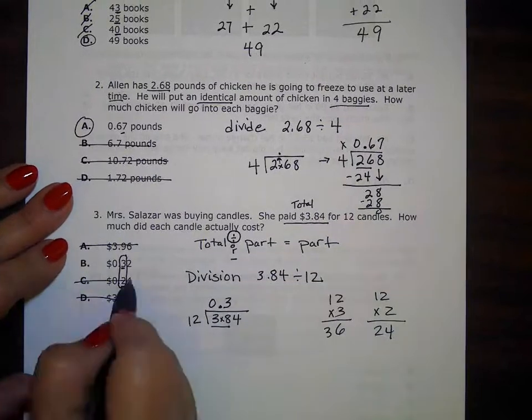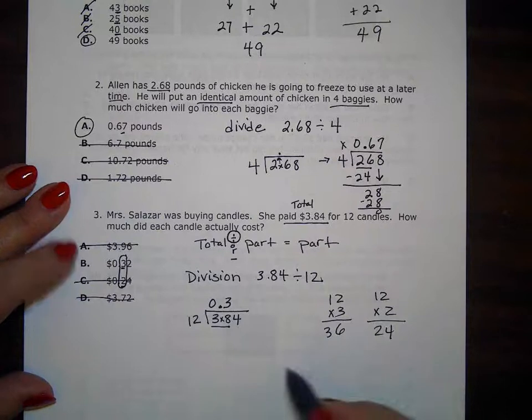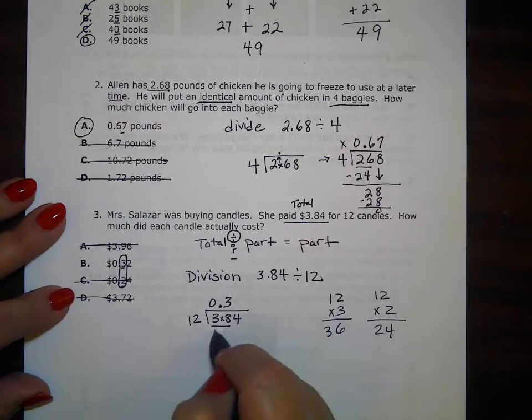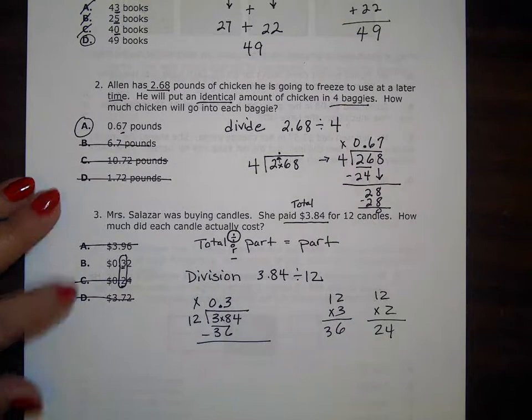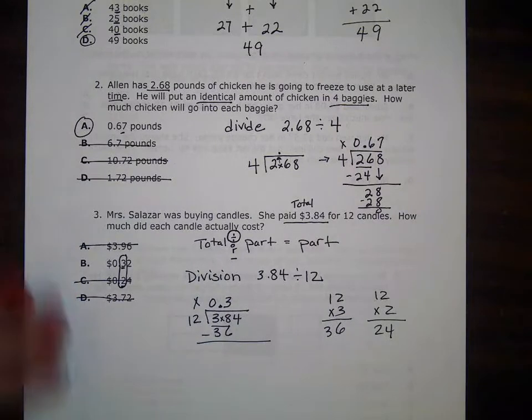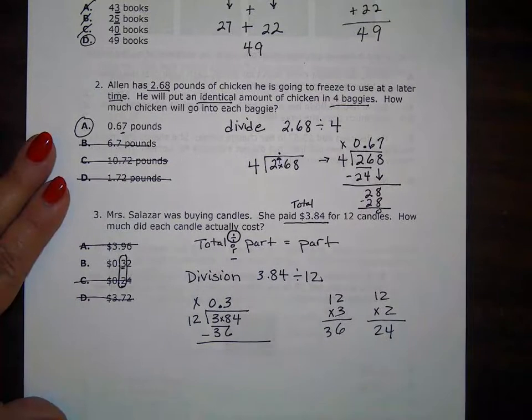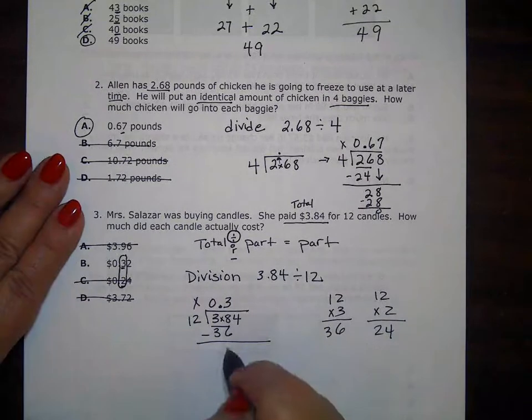Which one can I eliminate now? There we go. Eliminate C. So this makes it 36. And I'm going to go ahead and continue working out the problem, which you should as well, to help you with the whole concept of division.